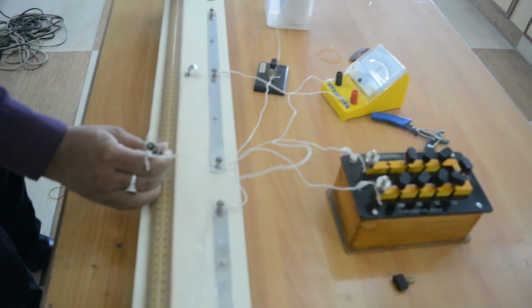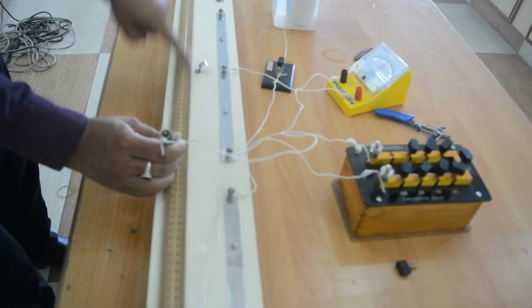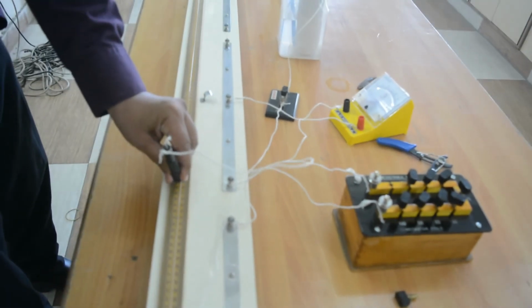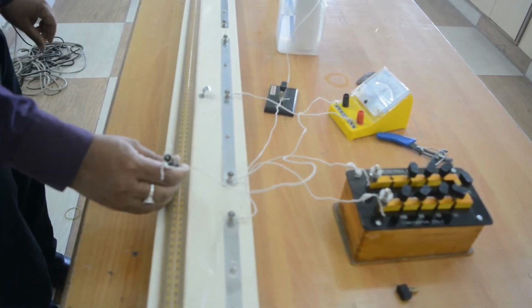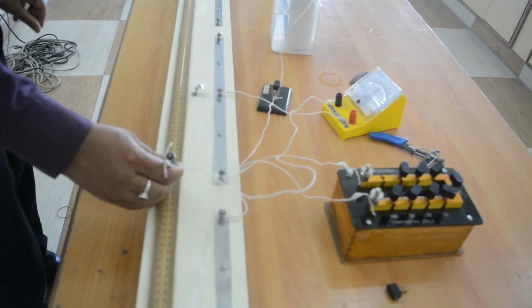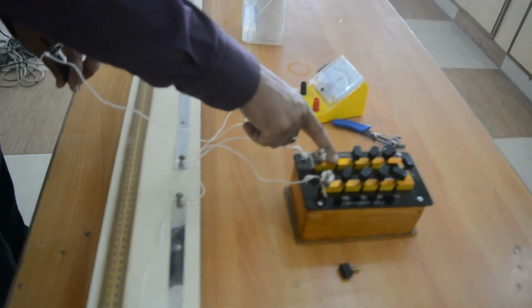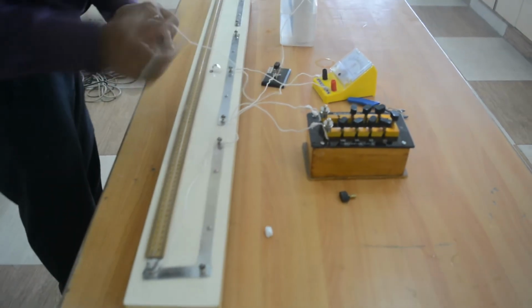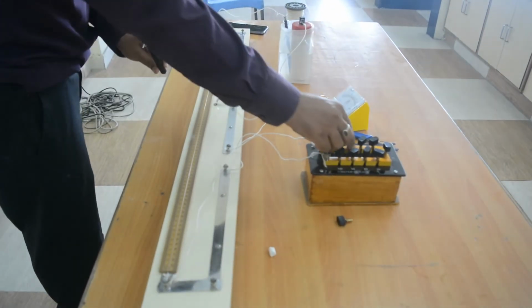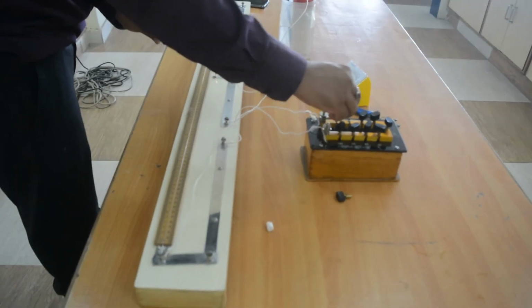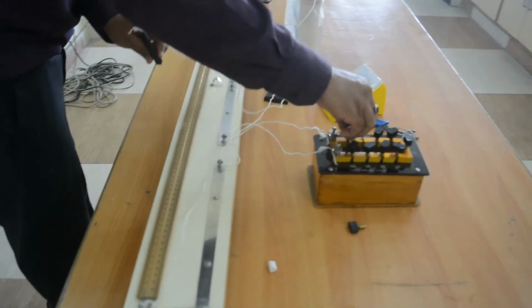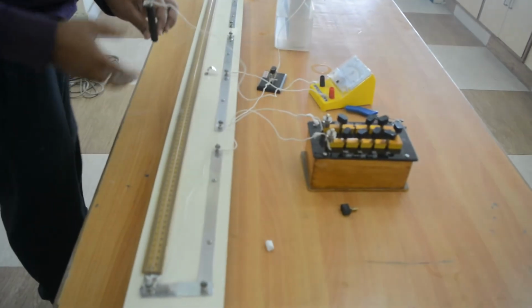From here we will take the measurement. So this will be L and this will be 100 minus L, right? Now you can see that I have supplied S equal to 1 ohm from the resistance box. Now to give a value of 2 ohm from the resistance box, I will take out the key 2 ohm.